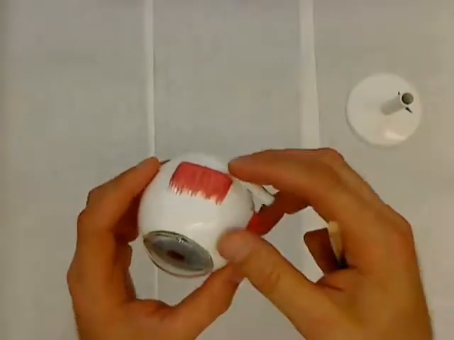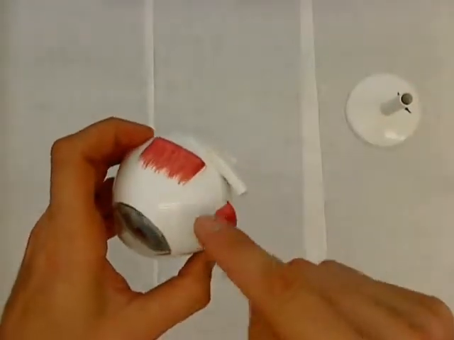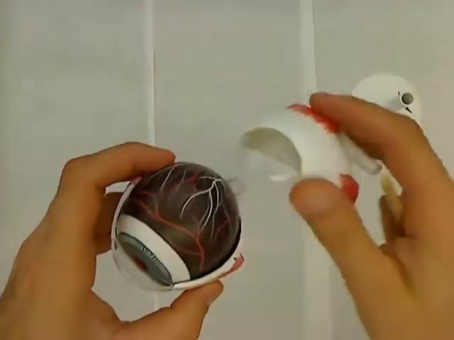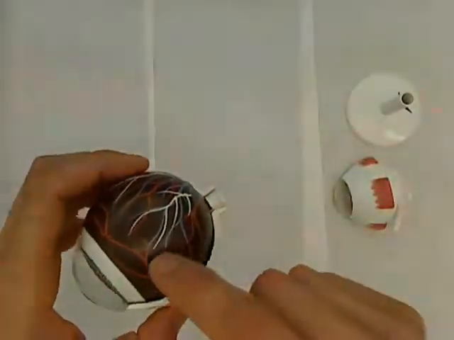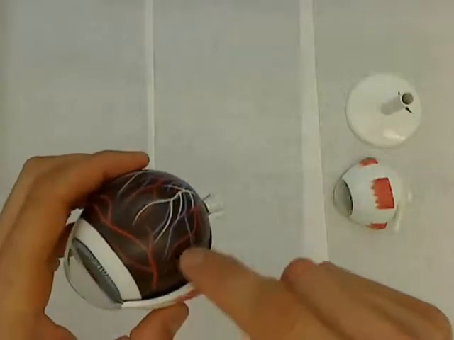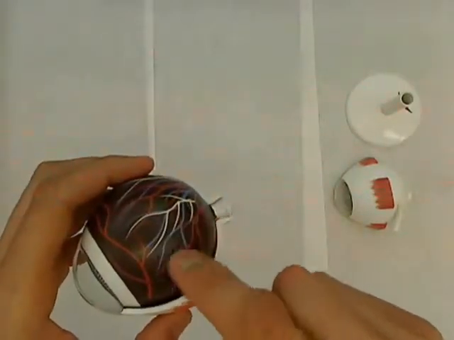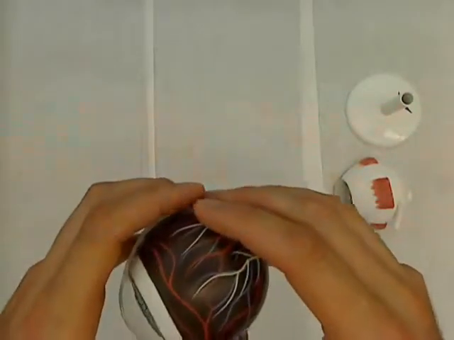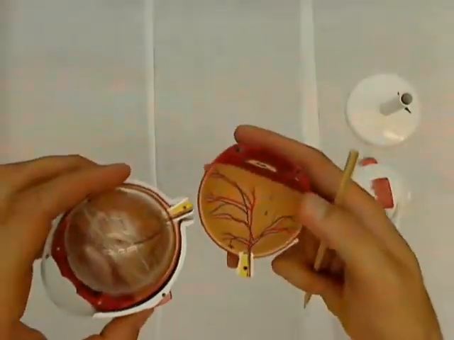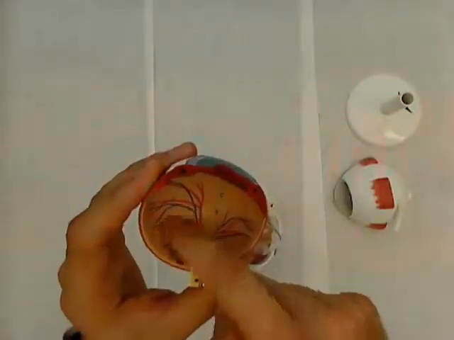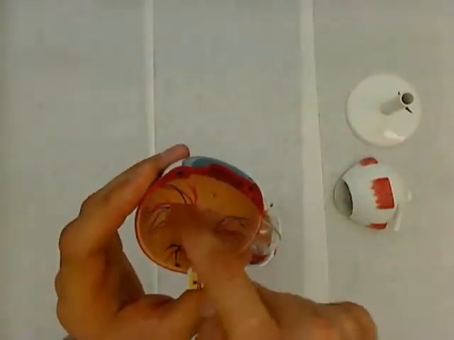All right, we're going to open the eye now. First I'll talk about the layers of the eye. This is the outer layer. It's called the sclera, the white of the eye, which we've already talked about. The next layer down is called the choroid. It's a darkly pigmented layer, so they've got it as a dark brown on this model. And then I'll show you the third layer inside here. This is the retina, kind of a tan color.